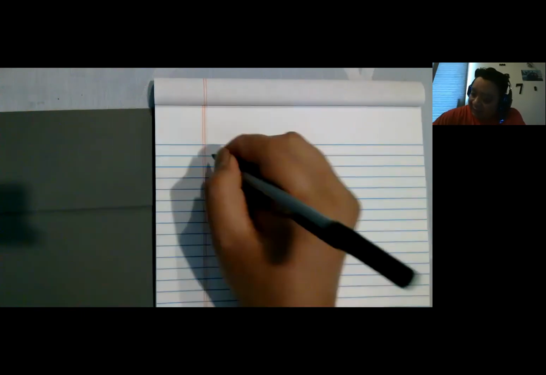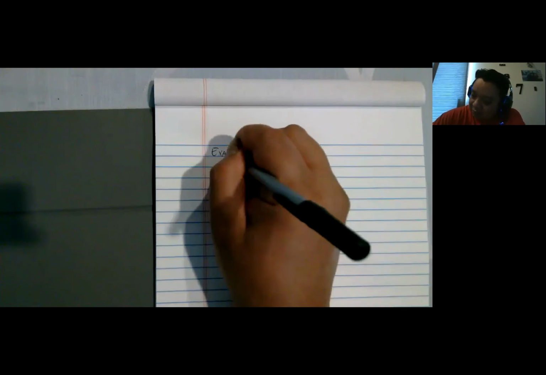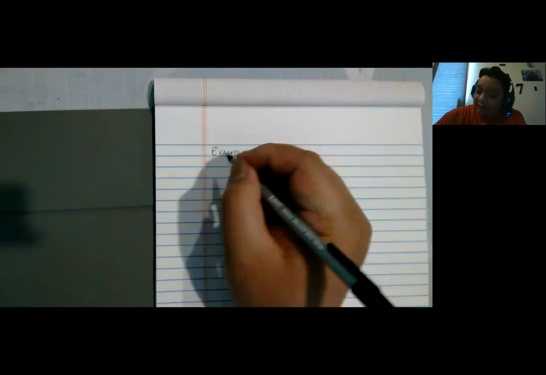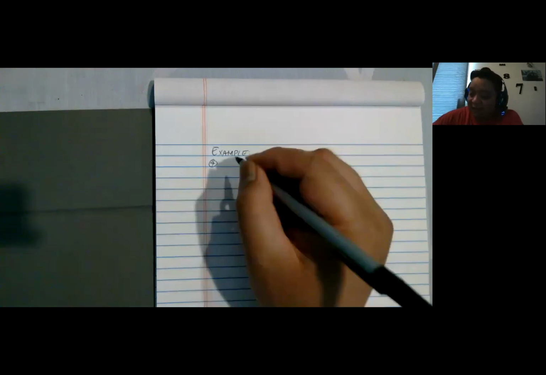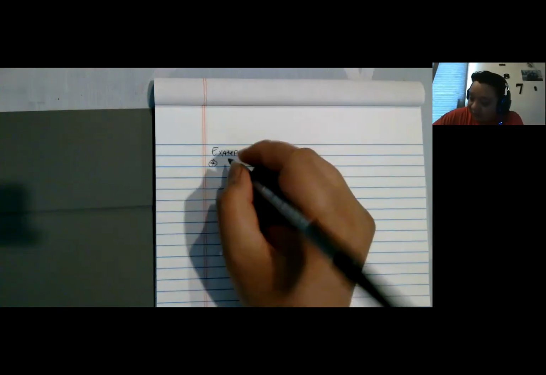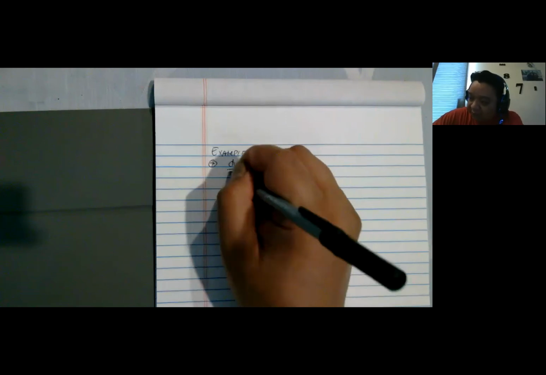So example number 7. Okay. So obviously the solution to your differential equation is a function, right? Because that's what you're trying to find. So you're trying to find a function whose derivatives satisfy your differential equation. So suppose my differential equation is this. dy dx is equal to 3y. Right?